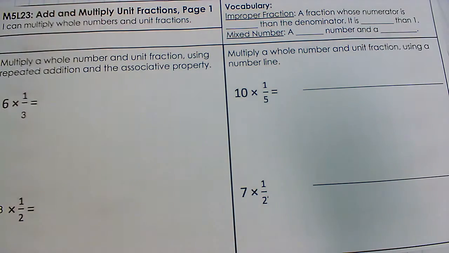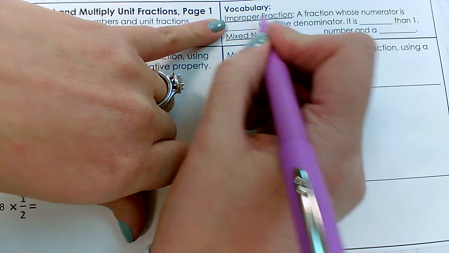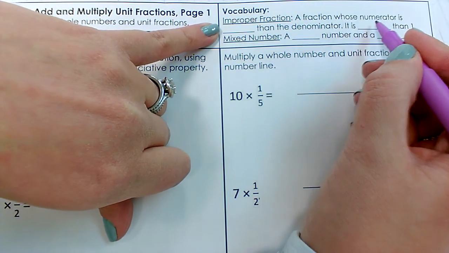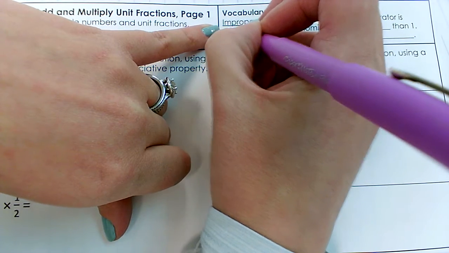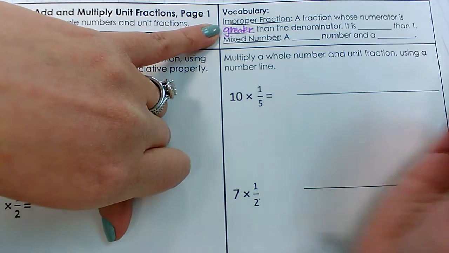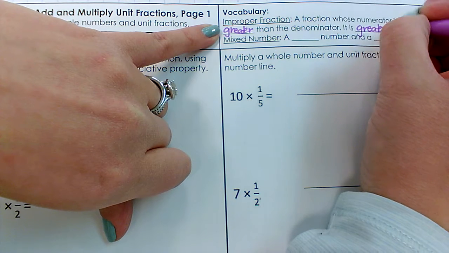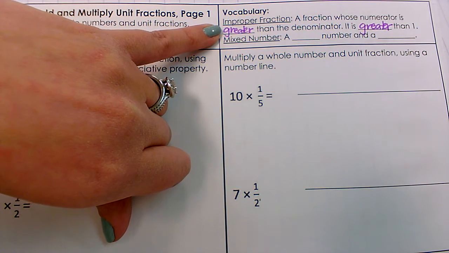Now, I wanted to quickly review a couple of vocabulary words with you before we get started today. We've heard these words. I just want us to have them fresh in our minds because we'll use them a lot today. The first one is an improper fraction. An improper fraction is a fraction whose numerator is greater than the denominator. It is greater than 1. So when my numerator is larger than my denominator, it's called an improper fraction.